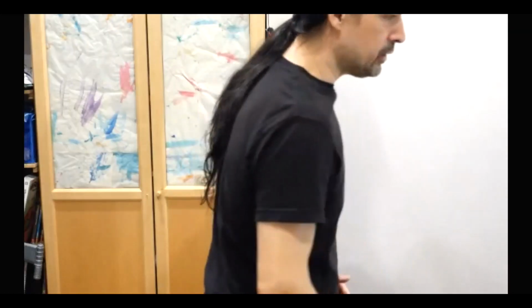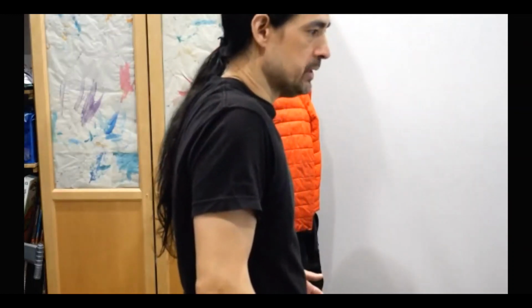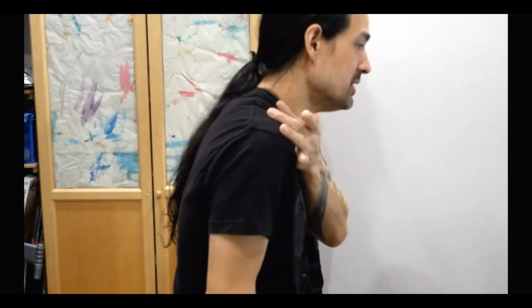So if I shrug my shoulders, what kind of contraction is that? I'm sorry, let me back up. When a muscle shortens, when my upper trap shortens, that contraction is named concentric, because it is shortening, because the fibers are moving the bones in the direction that they are designed to move.